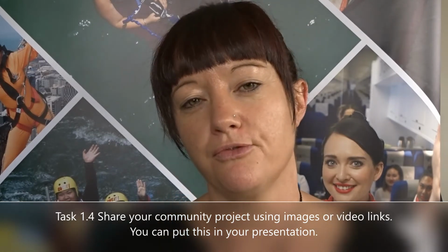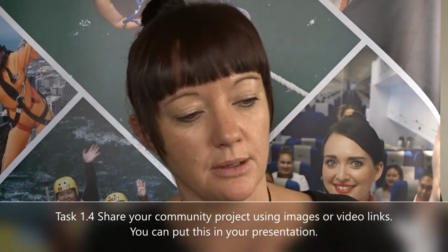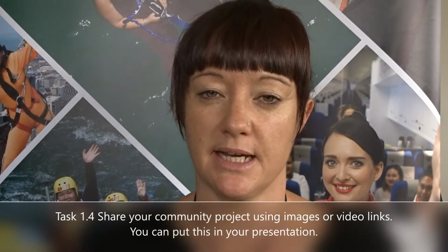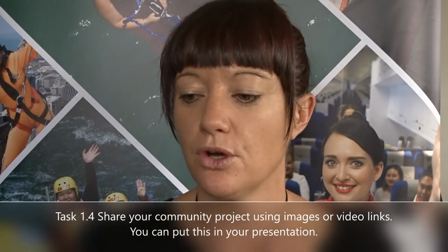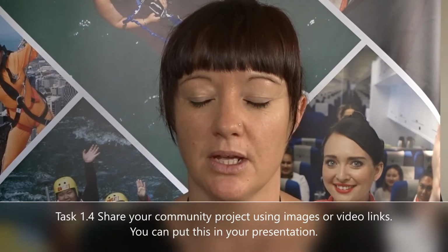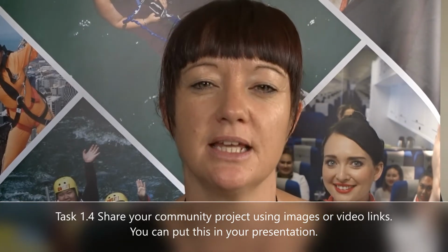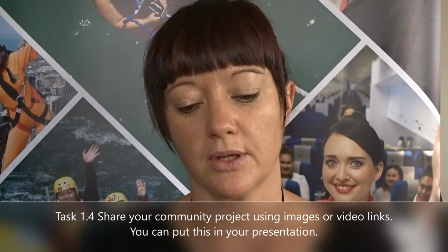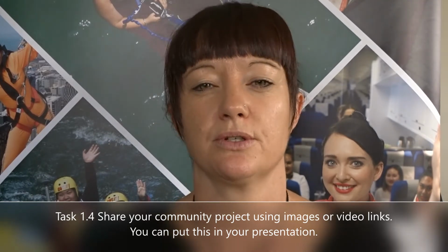So in 1.4, all you have to do is either insert the link to your presentation, or if you've documented it visually, so you've taken pictures, then put those images in your presentation or just attach those images to your assessment. We need proof that you've actually physically done this project. Proof is by maybe a quick video or maybe even taking some snapshots along the way.